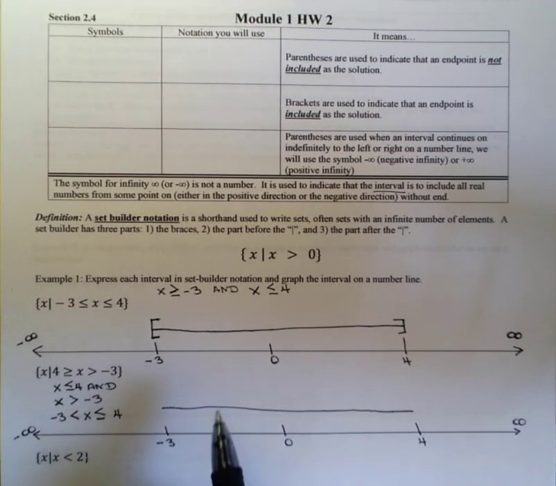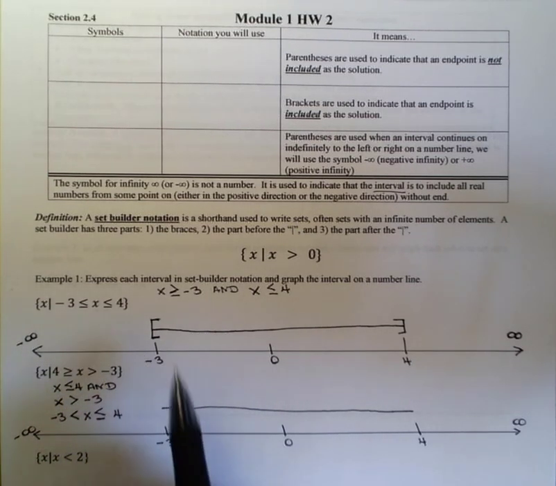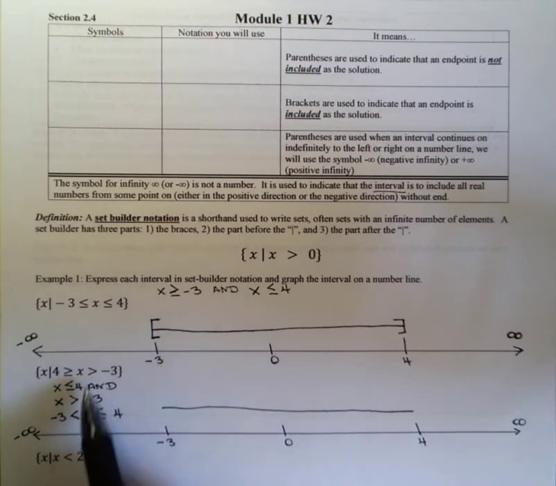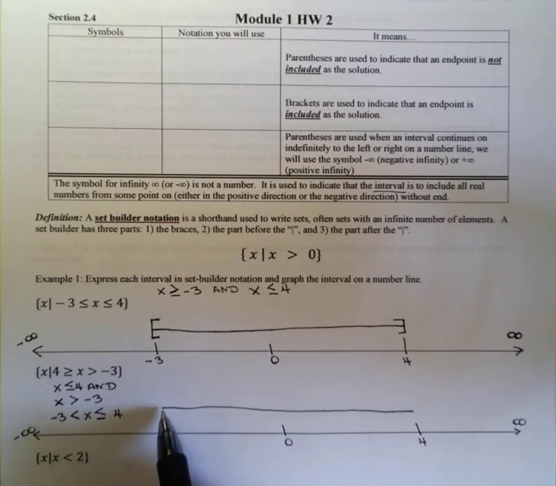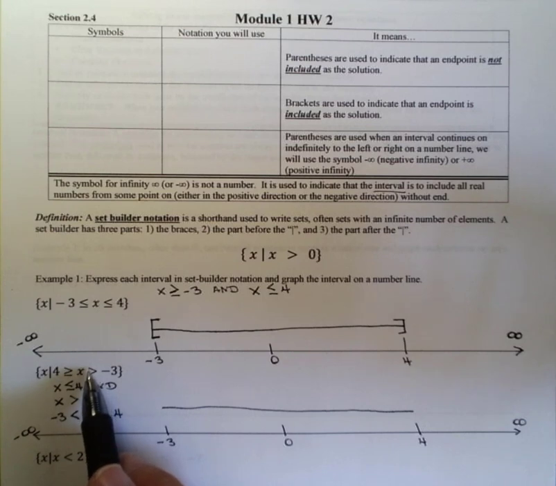The only difference in our first example and our second one here is that one of these inequality signs does not have equal, right? So that's going to change our bracket. That's all it's going to change. Down here where we have -3, this says that x could be everything greater than -3, and it cannot include -3.